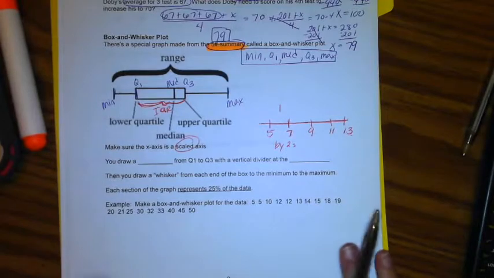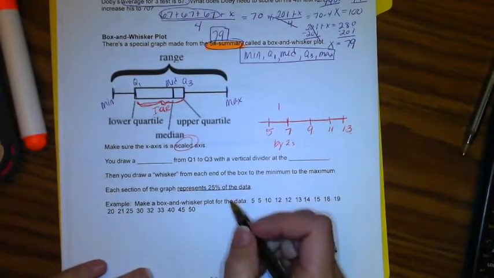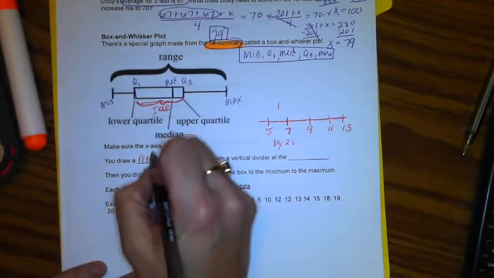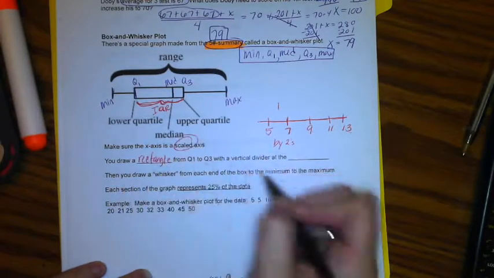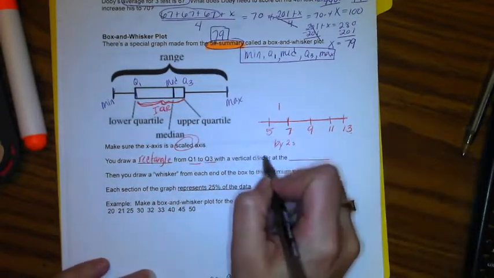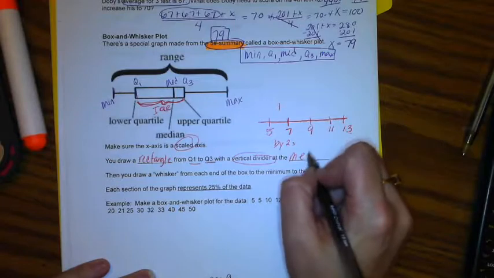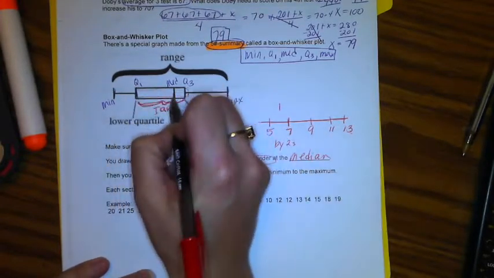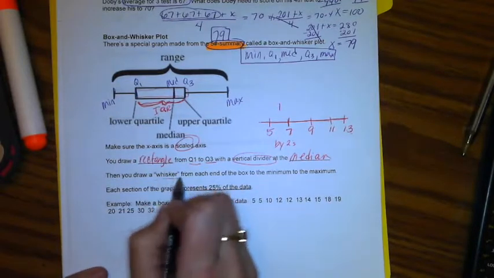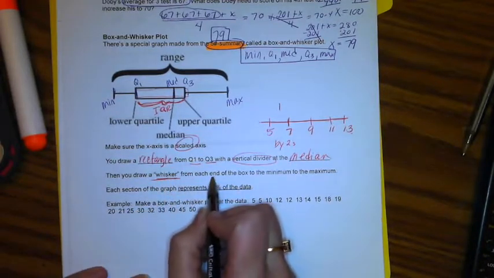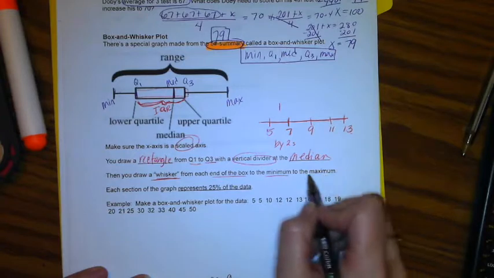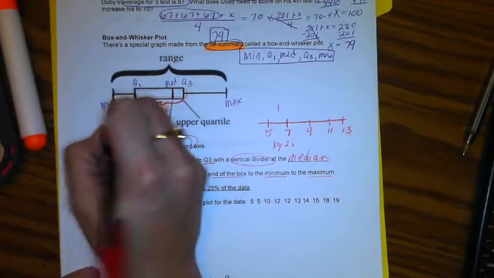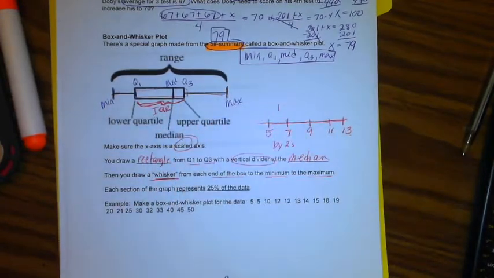All right, so the way you do this is you draw a rectangle from Q1 to Q3 with a vertical divider at the median. So here's my rectangle from Q1 to Q3 with a vertical divider at the median. Then you draw a whisker from each end of the box to the minimum and to the maximum. So whisker to the minimum, whisker to the maximum.